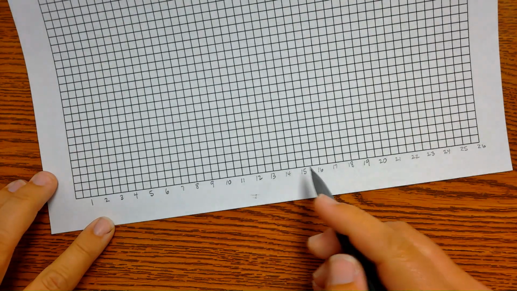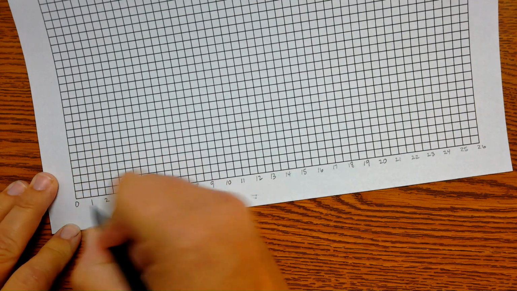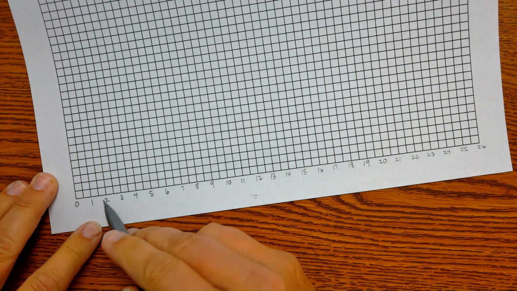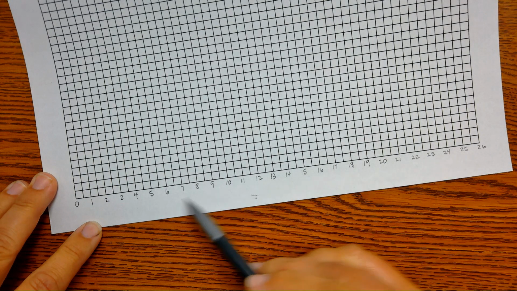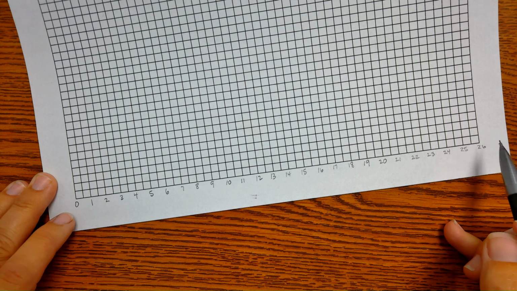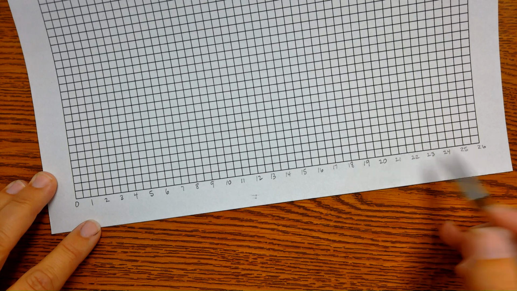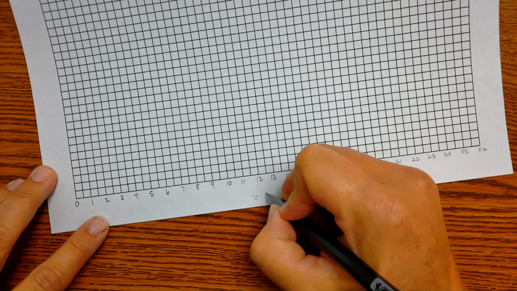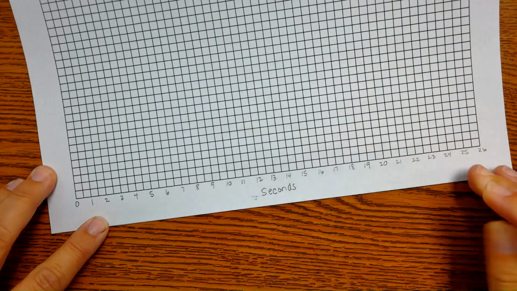So all of these values, I went ahead and already numbered them. Starting at 0, I just skipped a line. The scale might not work for your data, so it does help to count how many blocks you have first, and make sure you can get your minimum and your maximum value for all of your data sets on here first before you decide how to use it. But I'm going to go ahead and write seconds down here as a unit.